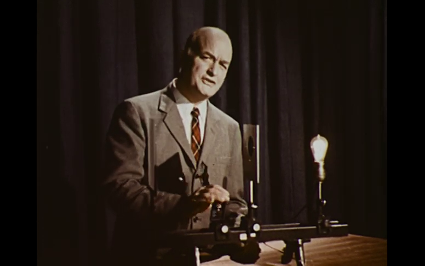But if I add just a single lens in the path of these rays of light, then I find out here on the ground glass only a single image. This is your clue to begin the study of ray optics.